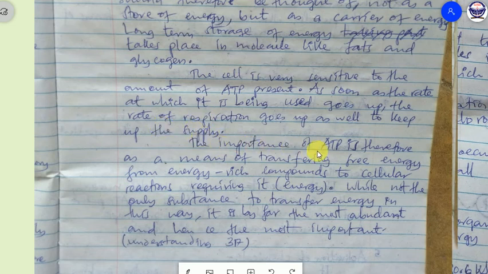So the importance of ATP is therefore the means of transferring free energy from energy-rich compounds to cellular reactions which require energy. This is important because in absence of ATP we would lack a molecule which could act as the energy carrier.